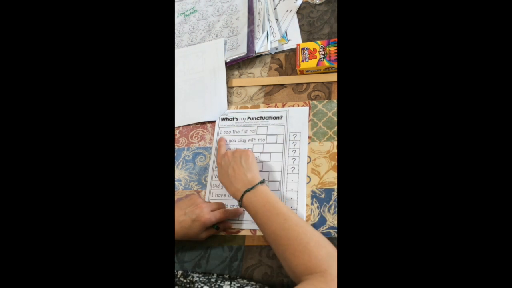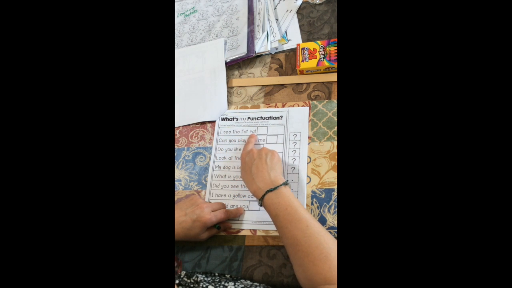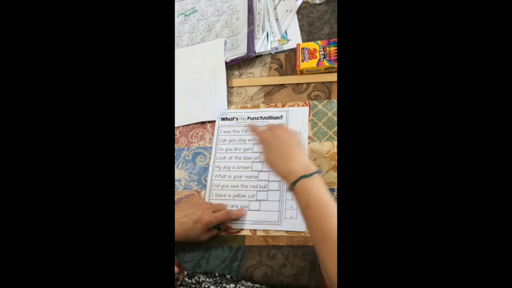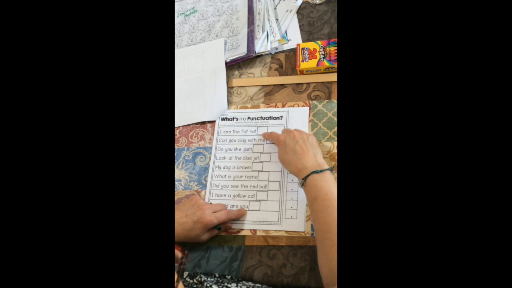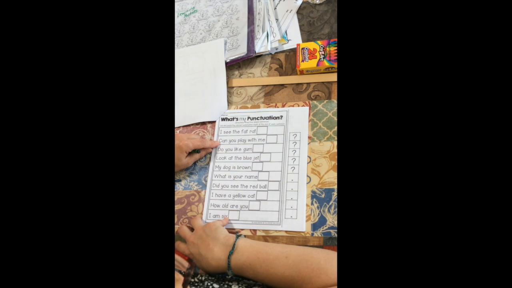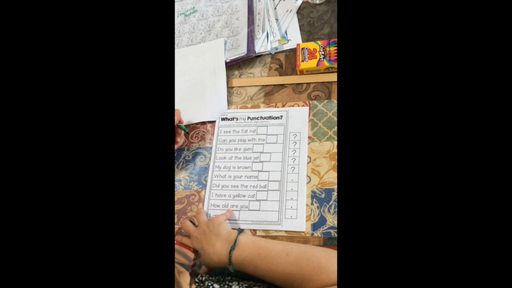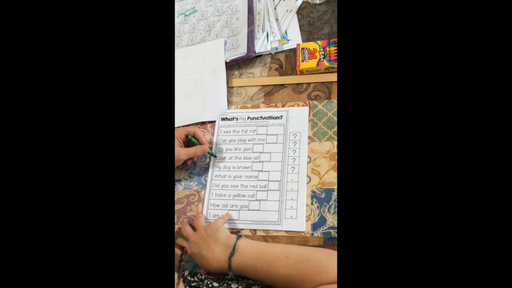Okay, here you're going to cut and paste. Is it a question mark or a period? I see the fat rat. I'm not asking a question, so that's going to just be a period. Can. Can you play with me? If a sentence starts with can, it's going to be a question mark. Do you like gum? Question. Do. Look at my jet blue or blue jet. My dog is brown. What? When a sentence starts with what, it is always a question.